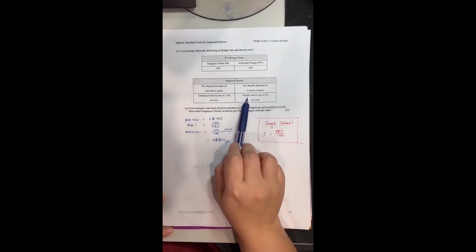How do we use, should we use simple or should we use compound? The guy actually put in the bank for 8 years.